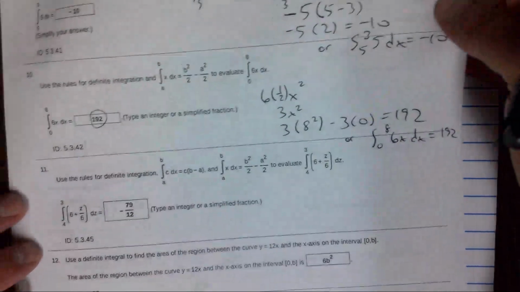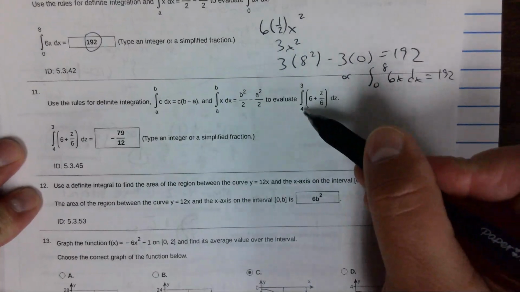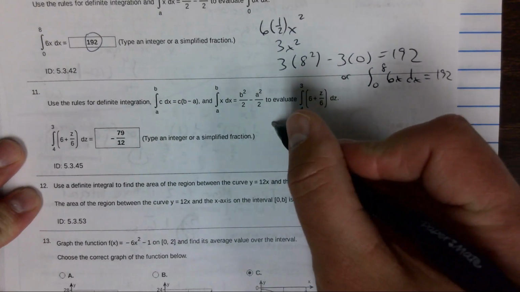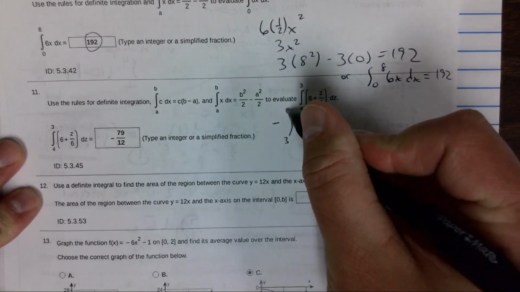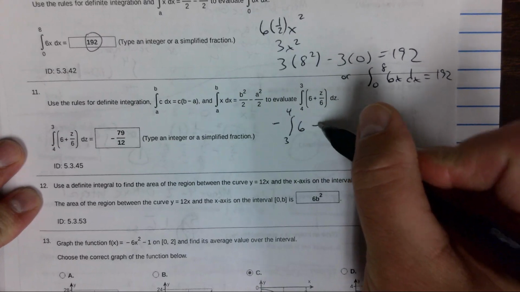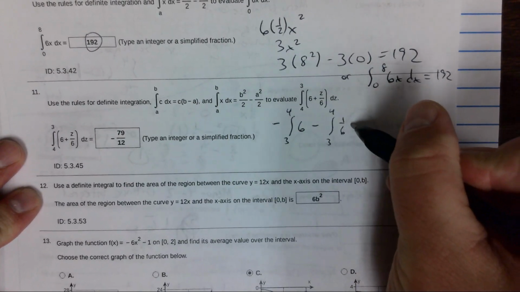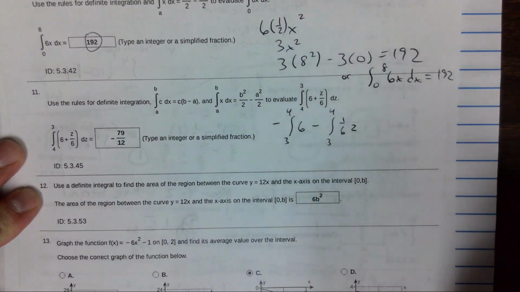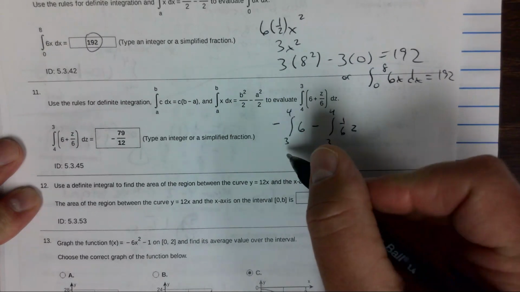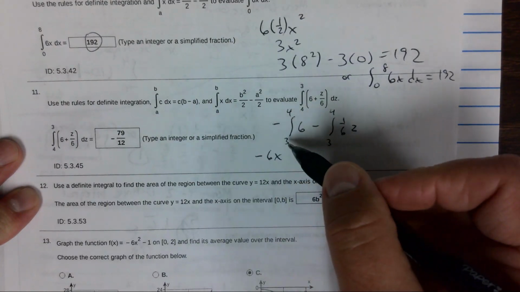Now on this one, first step would be reverse it and change it to negative. And split it. And I'm going to make z over 6 to be 1/6z. And so this would be negative 6x evaluated from 3 to 4.